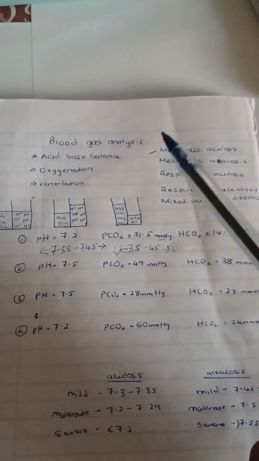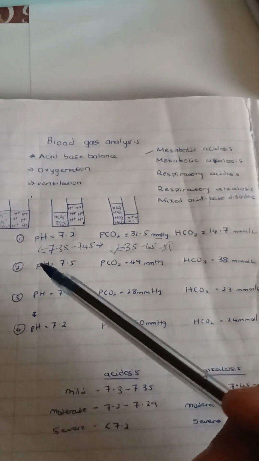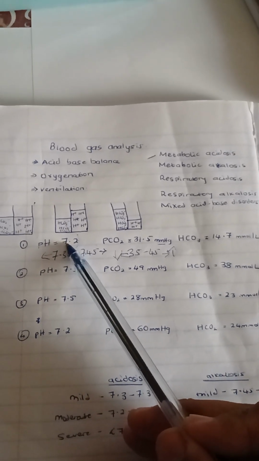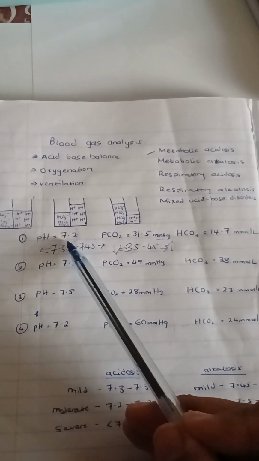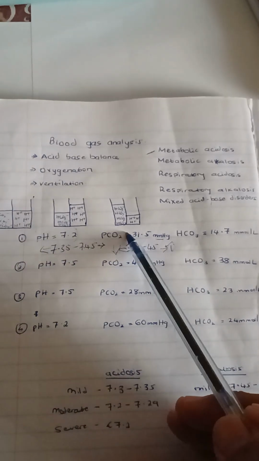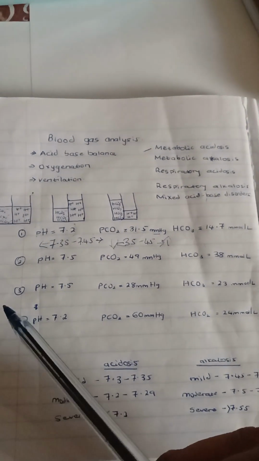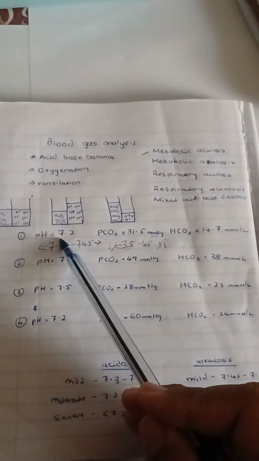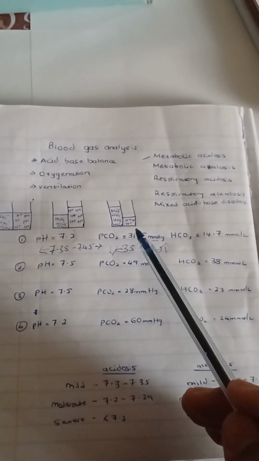So how will we know whether it's raised or reduced because of the primary problem or because of compensation? You can know that by looking at the pH. If the pH is acidic, it's pointing towards acidosis. And if the PCO2 is pointing towards acidosis, that is, if it is higher than normal, then that's the primary problem. If the pH is acidosis and the PCO2 is pointing towards alkalosis, that is, it is lower than normal, it means it's compensation.